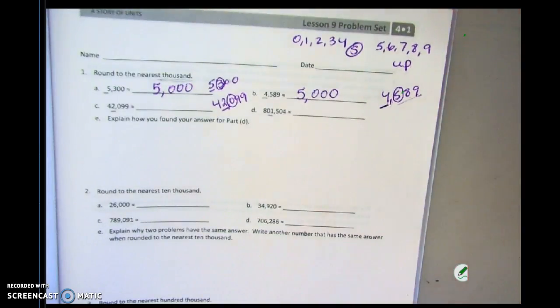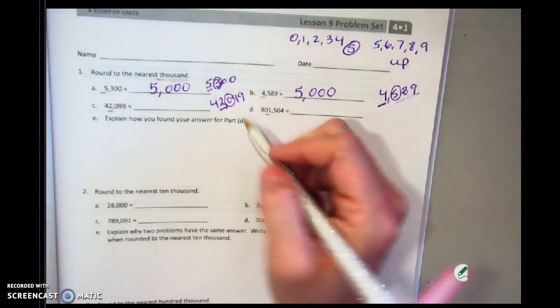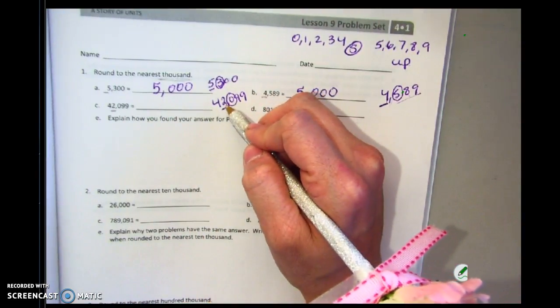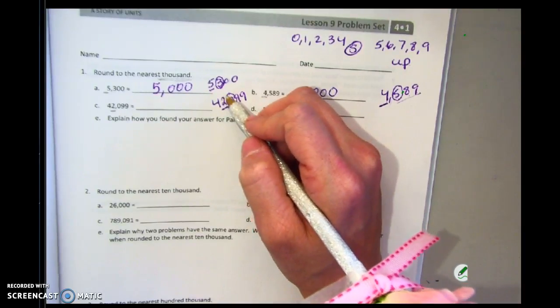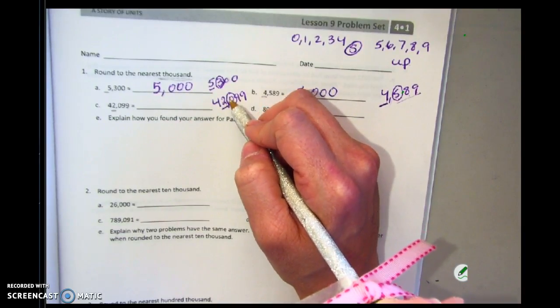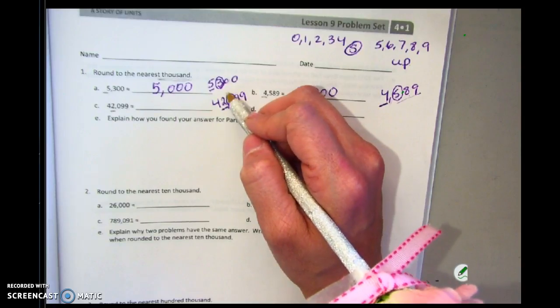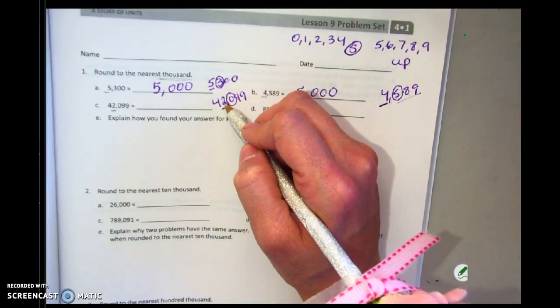On your paper right now, go ahead and write what your answer is going to be. I pause. Okay, eyes up. So, in looking at our number, I know that my 2 is the number that is in the thousands place. And then my 0 is in the hundreds place because I go to the right to figure out what's going to happen to the 2.